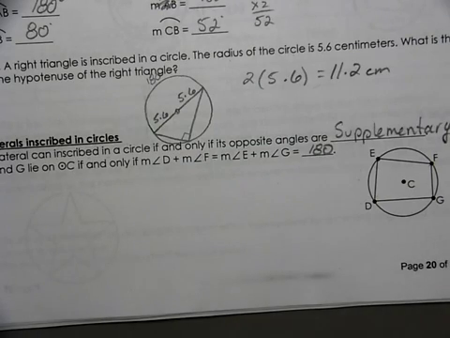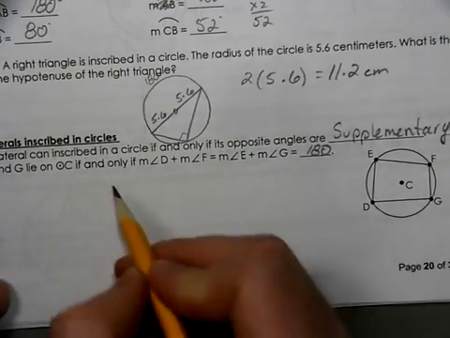Of course, together, all of them are going to add up to 360. The sum of the interior angles of every quadrilateral adds up to 360. If the opposite ones are supplementary, then you know it can be inscribed into a circle.